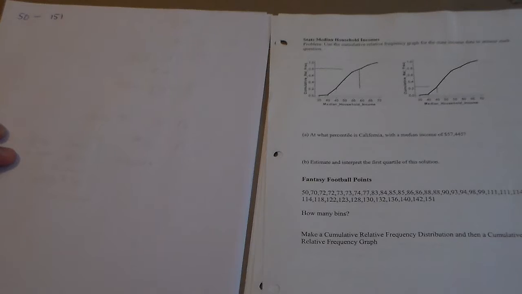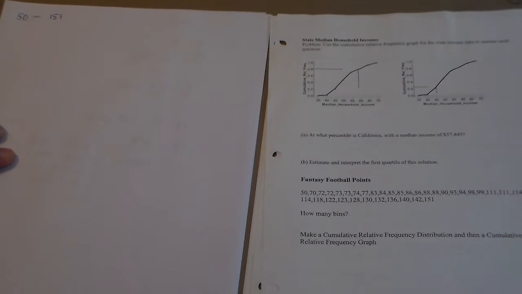Let's look at what our lowest value is and what our highest value is. So our lowest value is 50 and our highest value is 151. So what do I want to do with that?